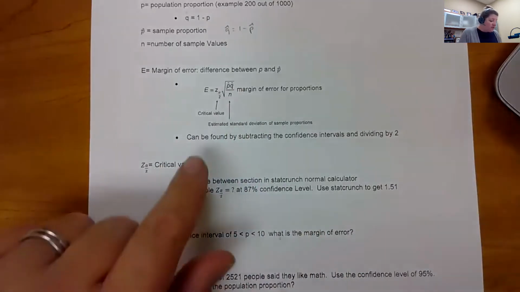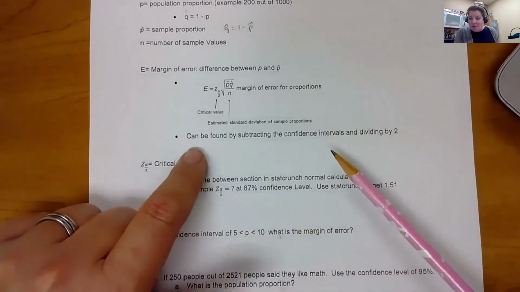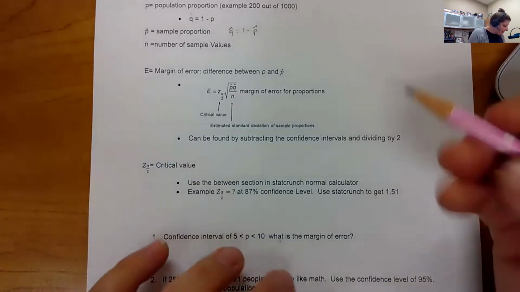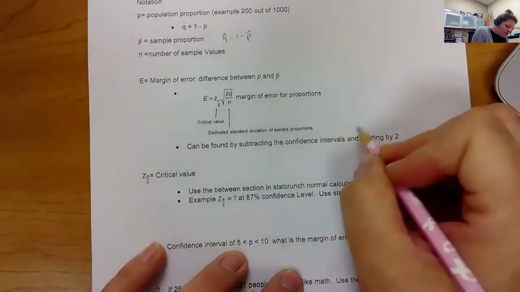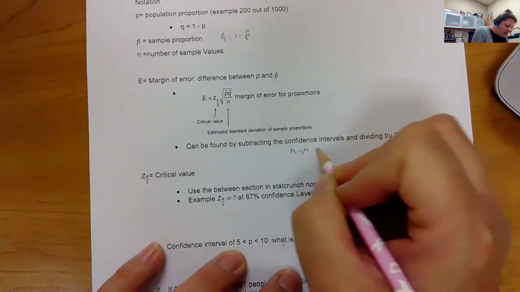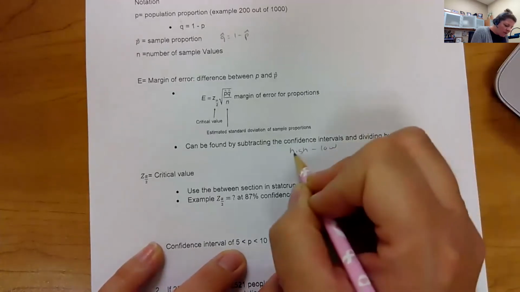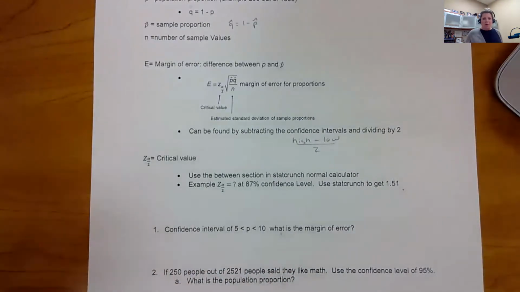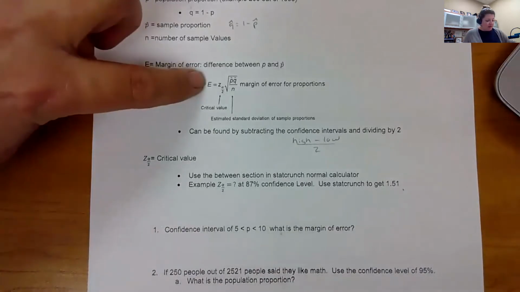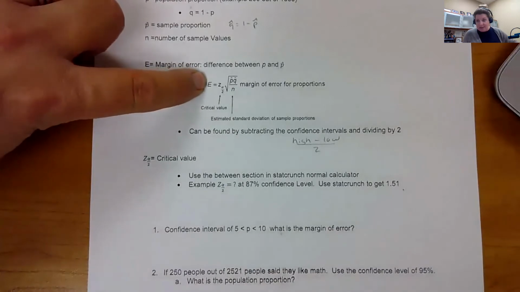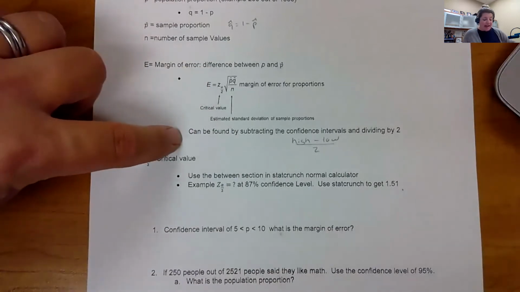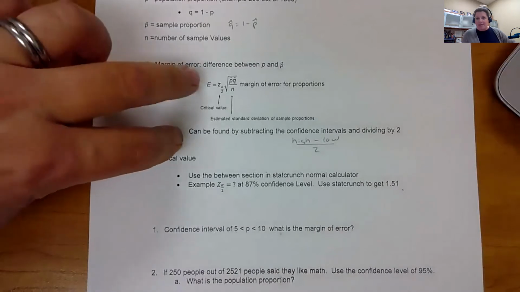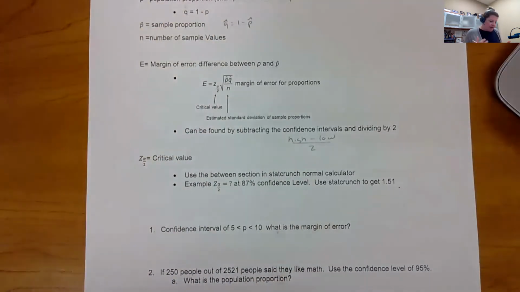You can also find this if you have your confidence interval. You can find this by taking your, it didn't quite print on here, the high minus the low on your intervals and dividing by 2. High minus the low and dividing by 2. So if you have your confidence interval, you can find your error that way. So this is, I don't have my confidence interval, just what's the error. This one is, I have my confidence interval, what's my error? You could still use this, but we have this other way as well.